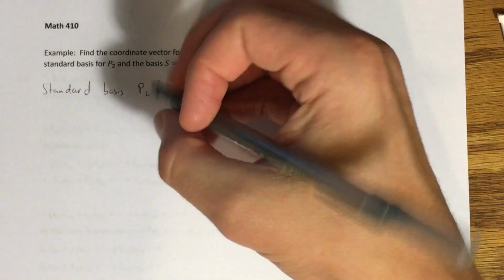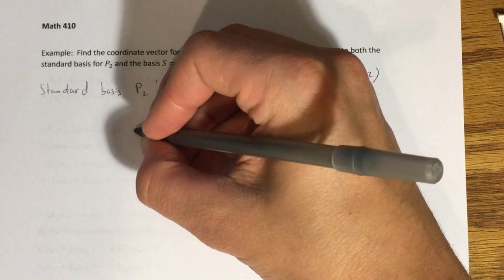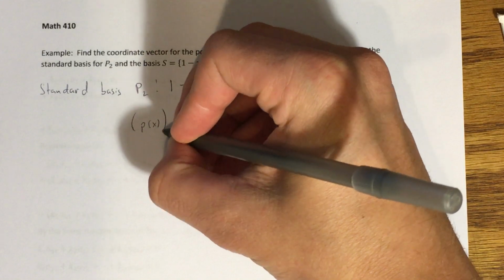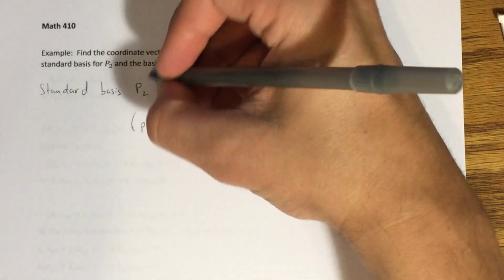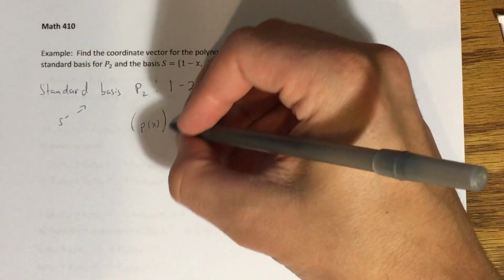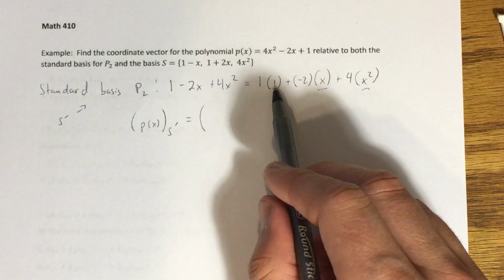So how would I write my polynomial as a coordinate vector then? Well, my polynomial looks like p of x, but I want it to be written relative to the standard basis, and again we're going to call that S prime. This time it's going to look like an ordered triple because there are 3 terms.